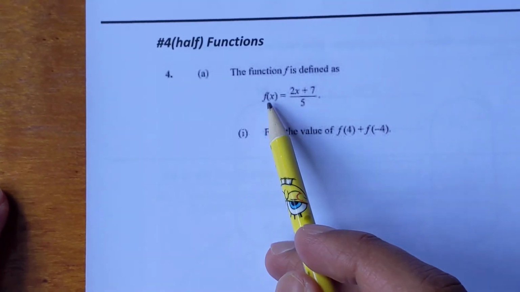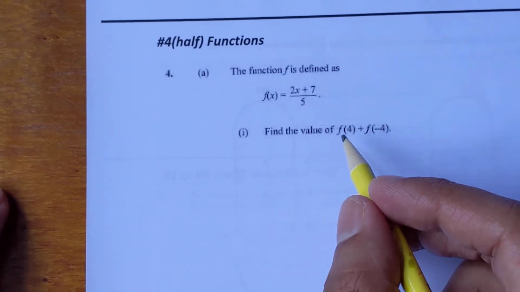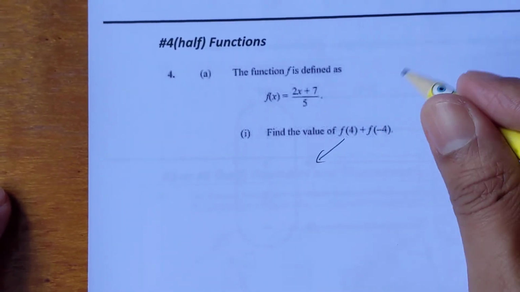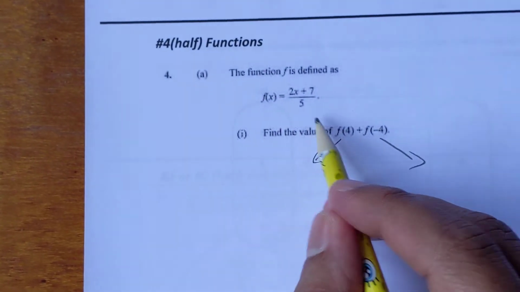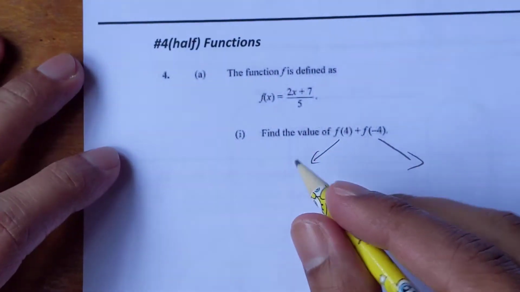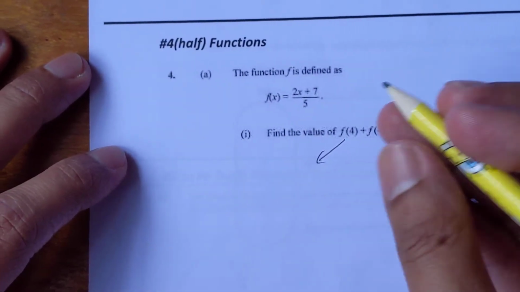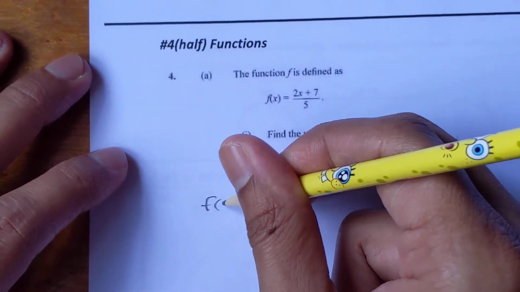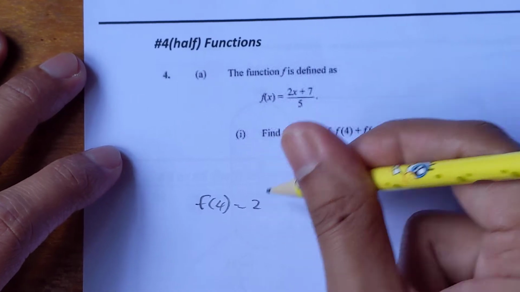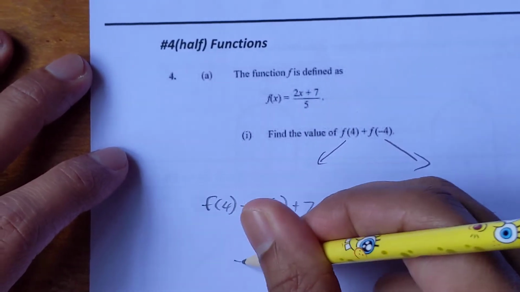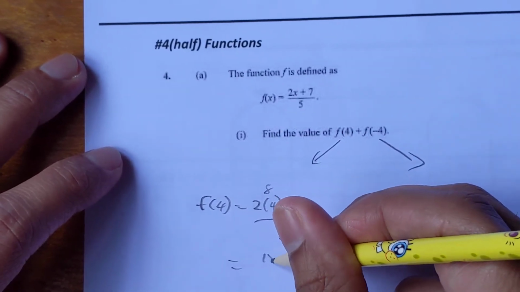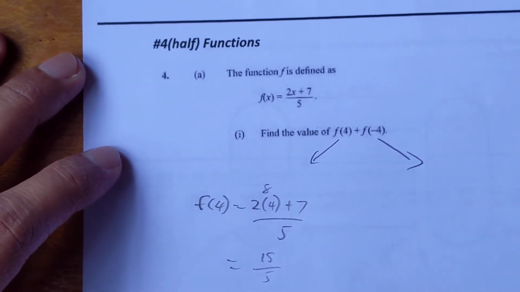So this is the function. f(x) is (2x + 7) over 5. And I want f(4) plus f(-4). So f(4) means in the f function, I'm going to replace x with 4. So wherever I see x, I'm going to put 4. So f(4), wherever I see x, instead of having 2 times x, I have 2 times 4 plus 7, all over 5. 2 4s are 8, 8 plus 7 is 15, over 5, which is 3.